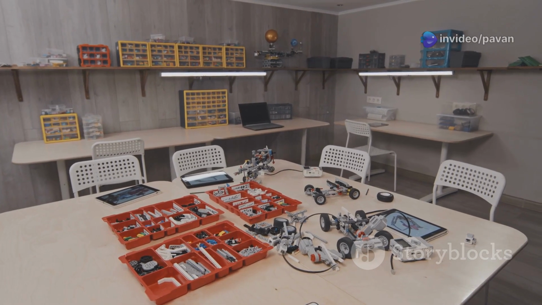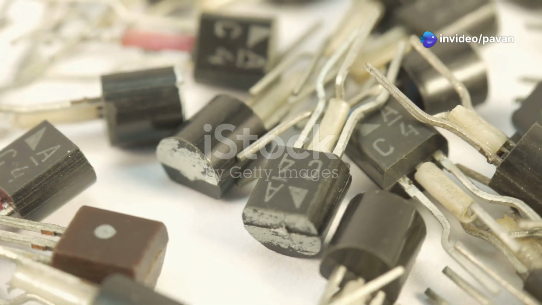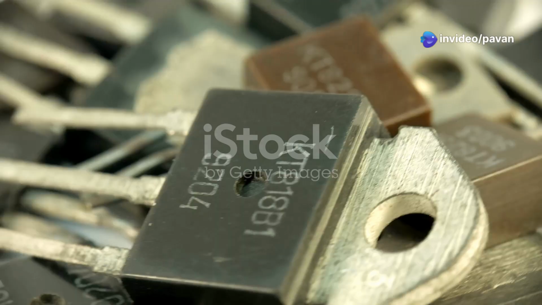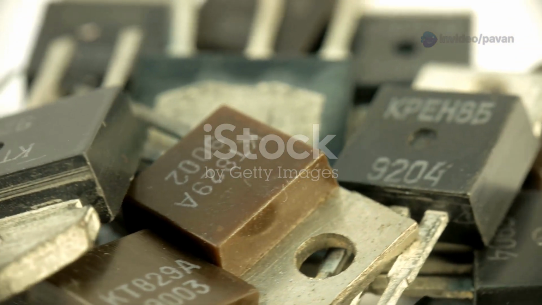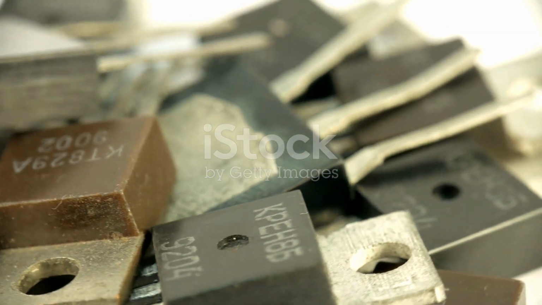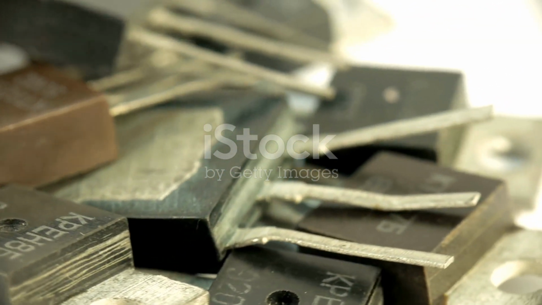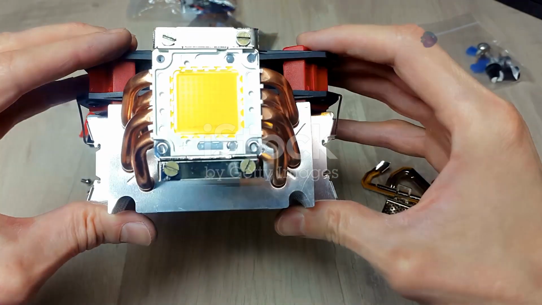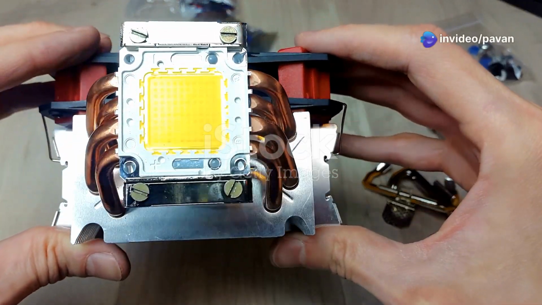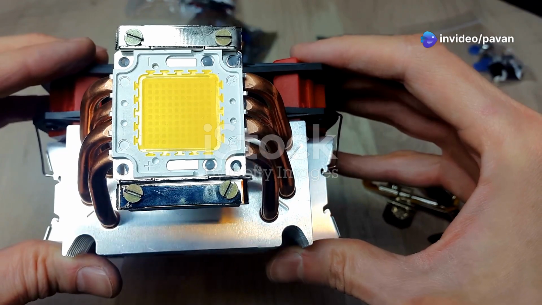Find a clean workspace, lay out your components, identify the transistor's legs. This is very important. The 2N3904 has a flat side. With the flat side facing you, pins are emitter, base, collector. Check its datasheet if unsure. This prevents mistakes. Proper identification is key to a working circuit.